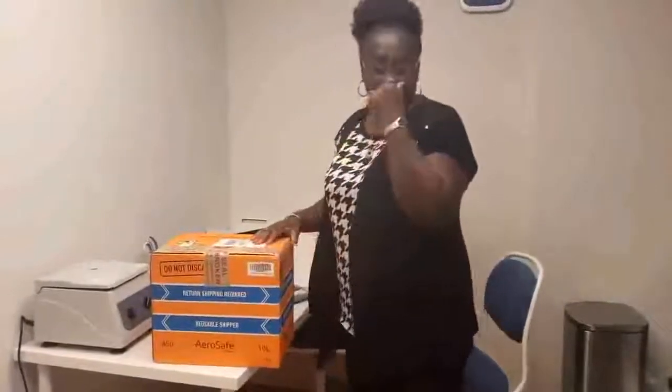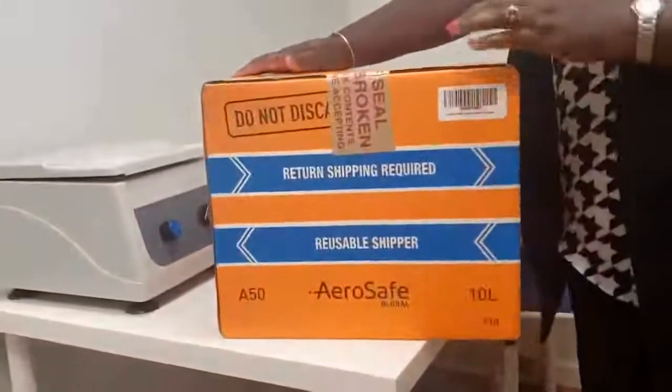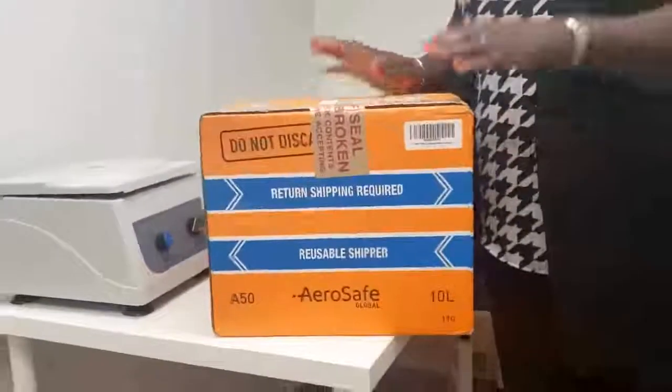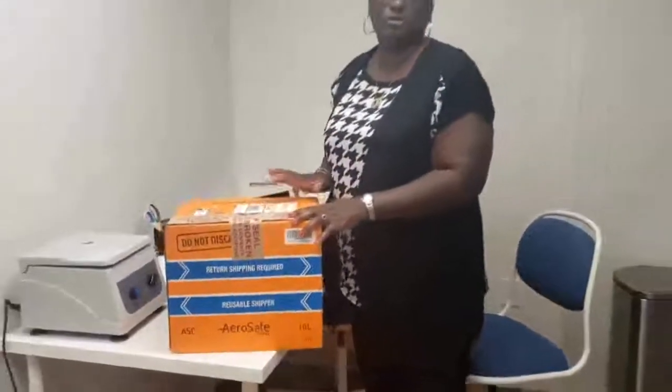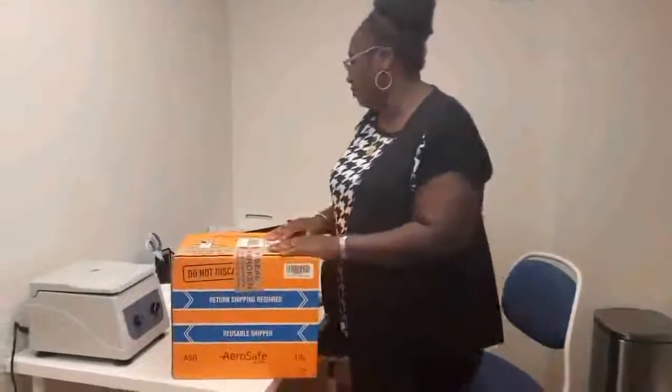Everyone, this is Taya Davis with Back Clinical Research, and I will be teaching on the receipt and documentation of investigational product at the clinic site. As you can see here, this is the box. IPs are usually shipped in an air-safe box, which is usually returnable because the sponsor needs these reusable boxes sent back.